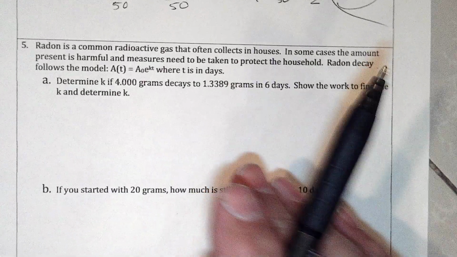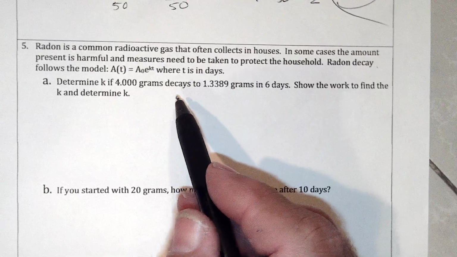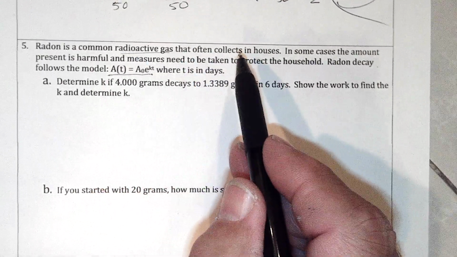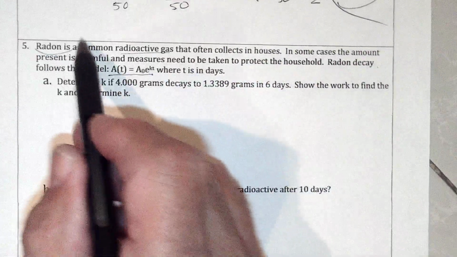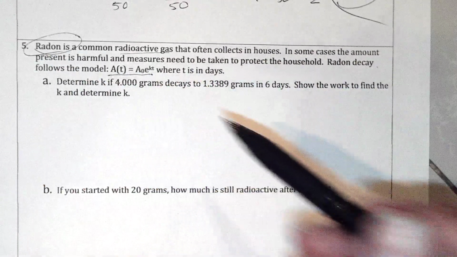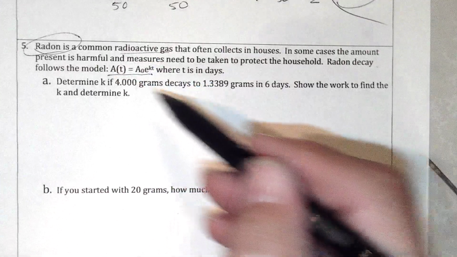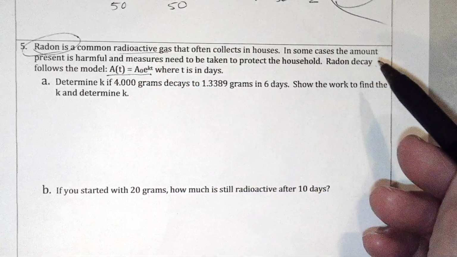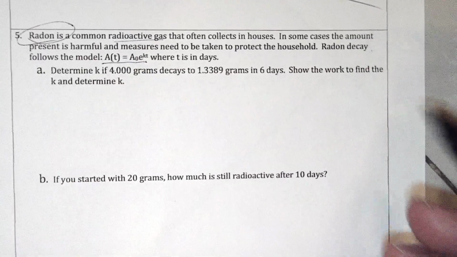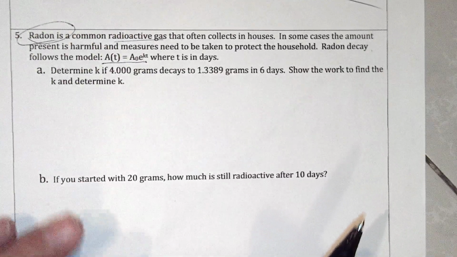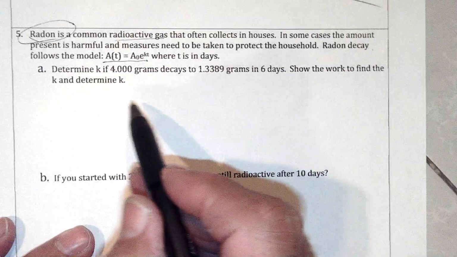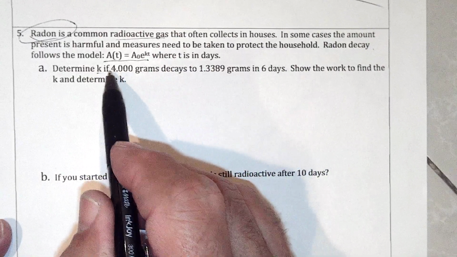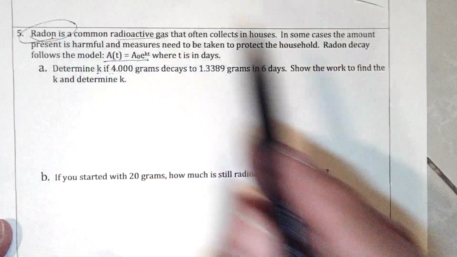Number 5. So this is the decay model for a radioactive gas, and radon, as I explained in here, is often found in houses, and it's harmful, and so you need to take care. Sometimes you have to do some kind of remediation, some way to eliminate it or isolate it. So we got to figure out the k for radon.